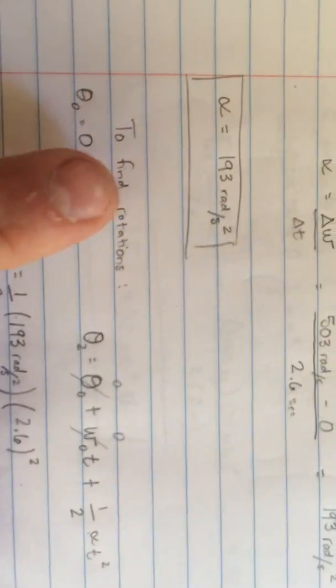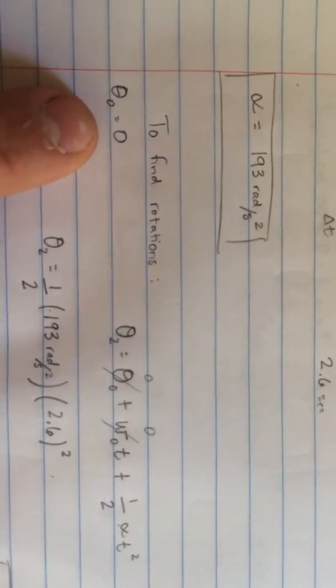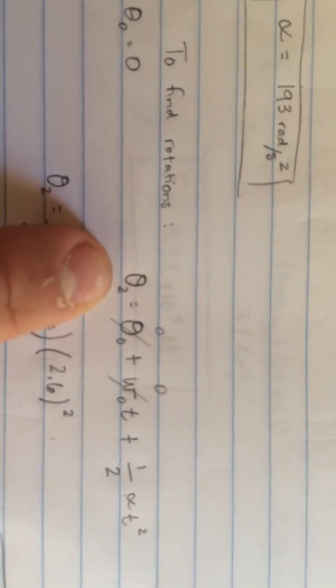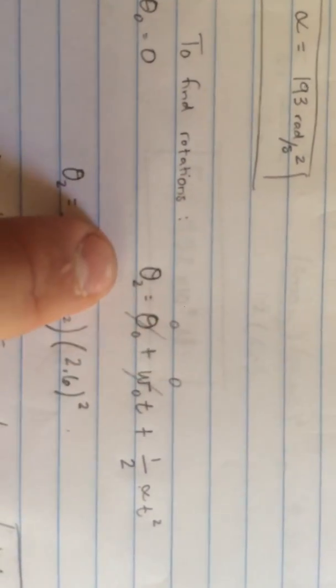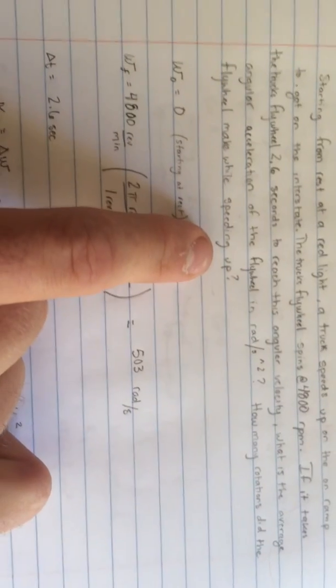And then to find the amount of rotations that it took, you're going to take this equation here, which is the rotations that it took.